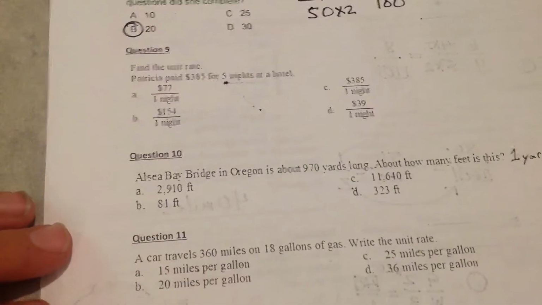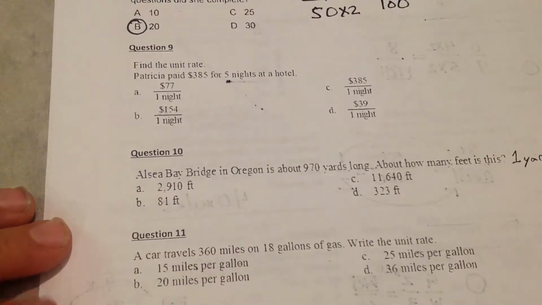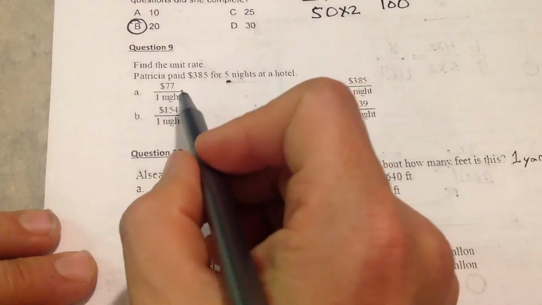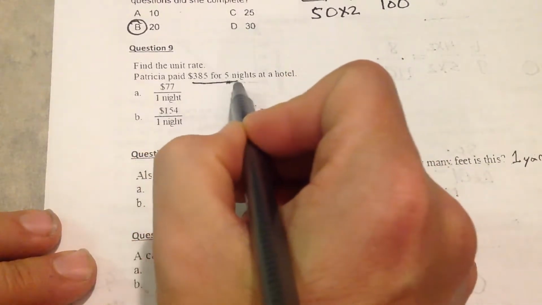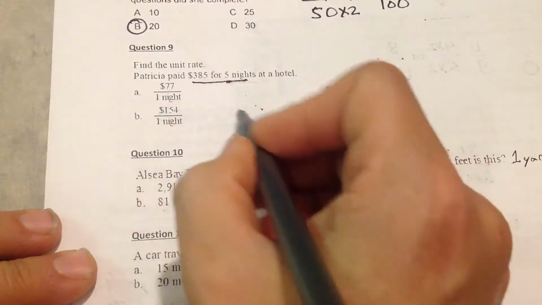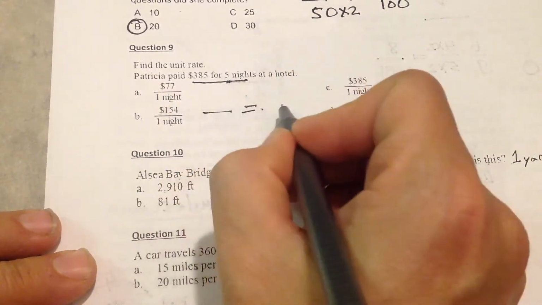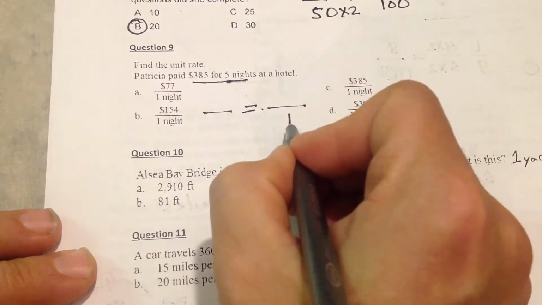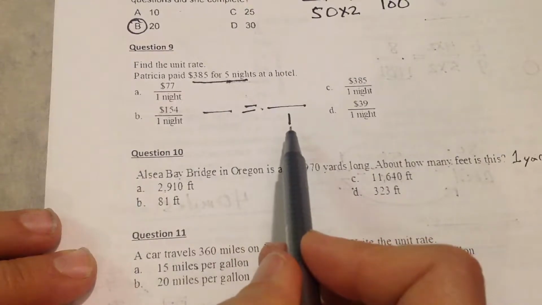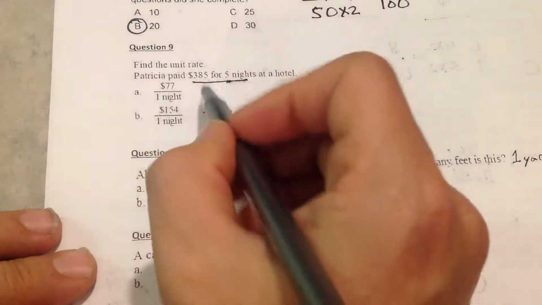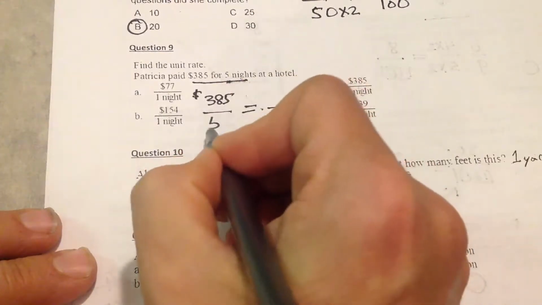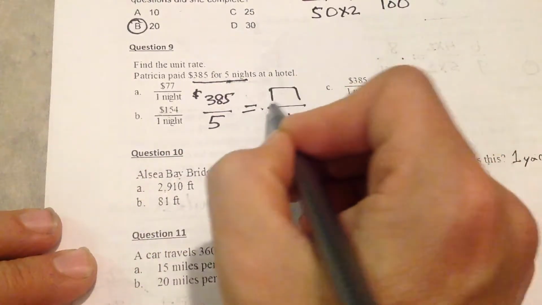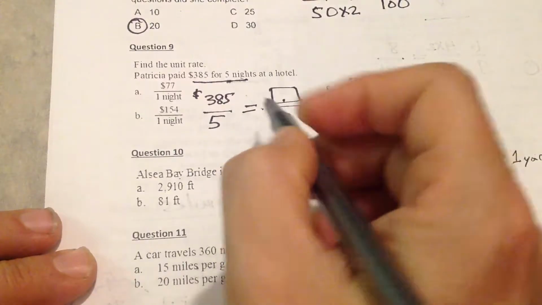Number 9 is a unit rate question that requires division. Patricia paid $385 for 5 nights. Find the unit rate. So the percent proportion, we set it equal to 100. For a unit rate, we set the denominator equal to 1. We paid $385 for 5 nights. How much money for 1 night?